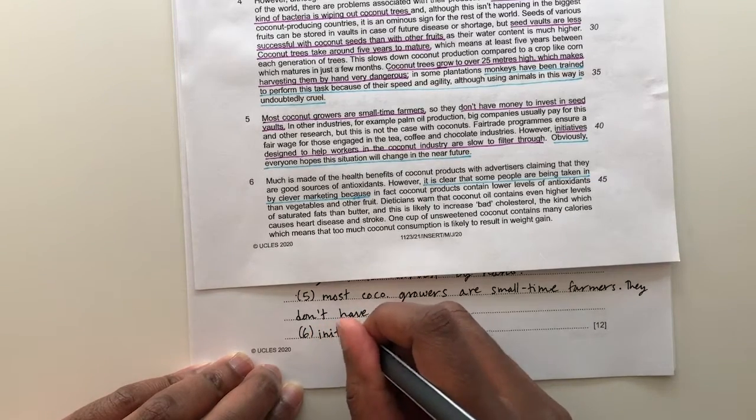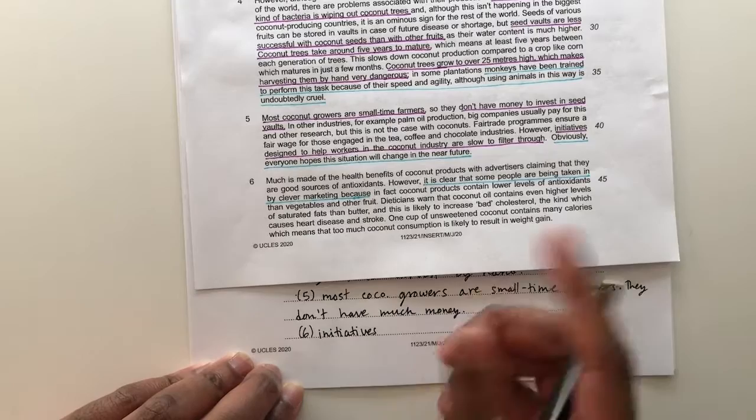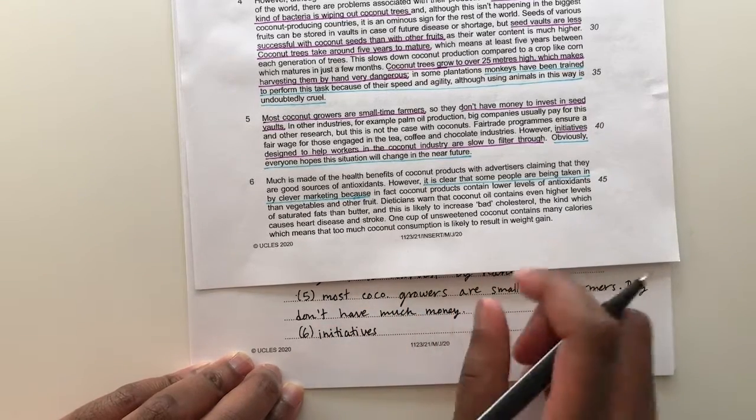So initiatives, I'll kind of make this a little shorter.